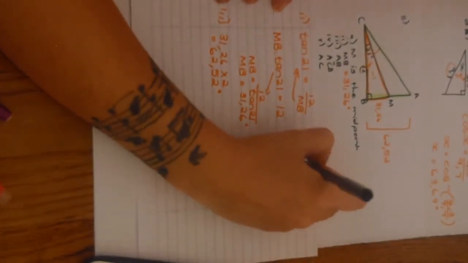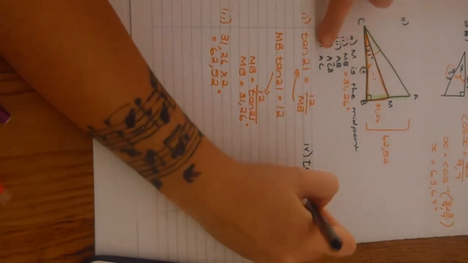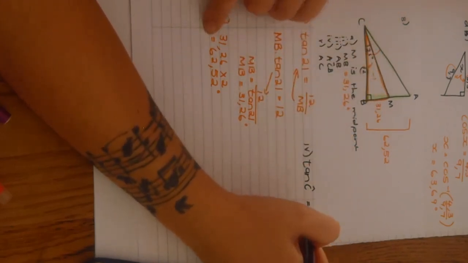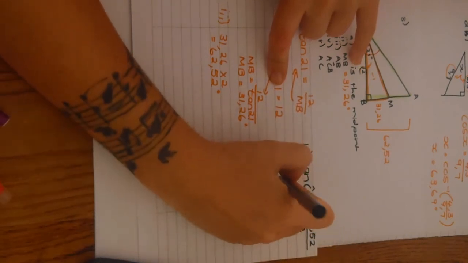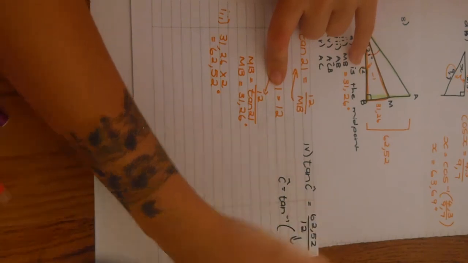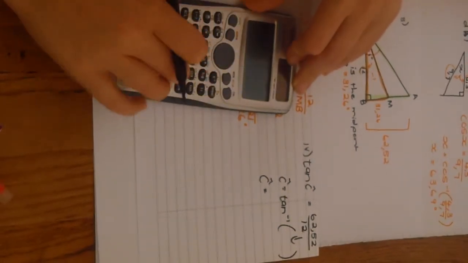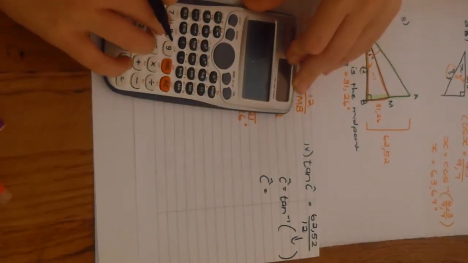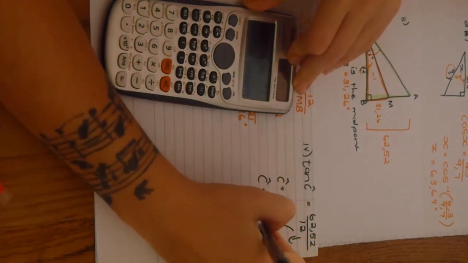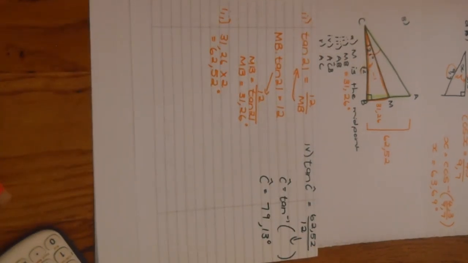We know it's tan. So tan of this whole angle C equals opposite, which is 62,52, over adjacent, which is 12. So to get C, I must just shift tan of that whole thing. So angle C is shift tan of 62,52 over 12, which is 79,13 degrees. How awesome is that? Okay, so now we've got that whole angle.